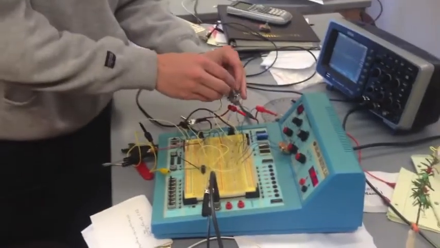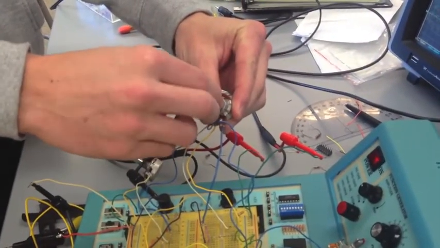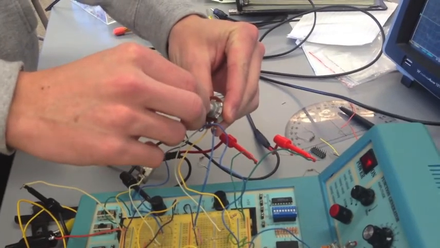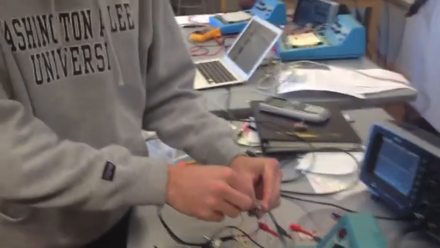Hi, I'm going to demonstrate our preamp circuit in operation right here. As you can hear, there's a song playing. This potentiometer right here controls the volume. And as you can see, as I turn it up, we get a boosted volume. You can turn it all the way down to get the song cut out.